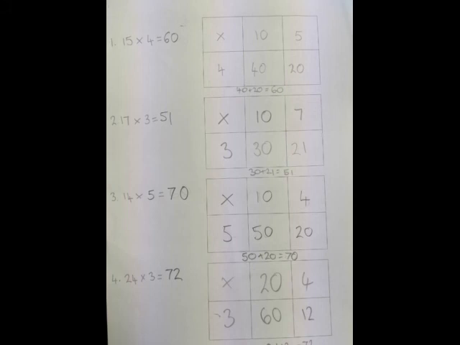Question 3. 14 times 5 equals 70. 5 times 10 is 50. 5 times 4 is 20. 50 plus 20 equals 70. Again, very well done if you got that correct. And the last one. 24 times 3 equals 72. 3 times 20 is 60. 3 times 4 is 12. 60 plus 12 equals 72.